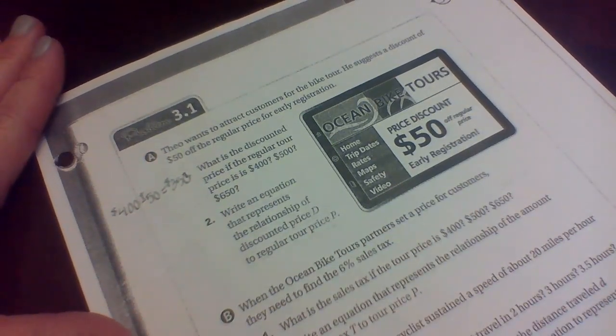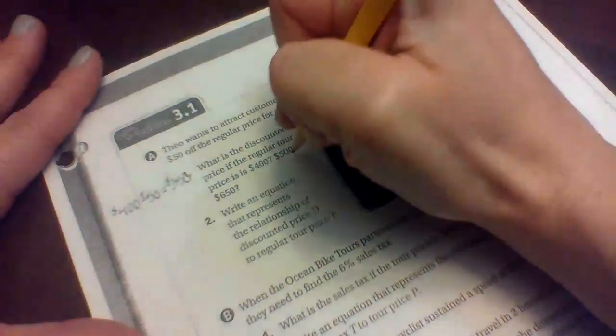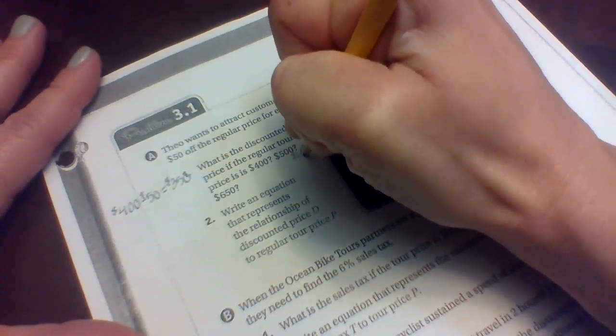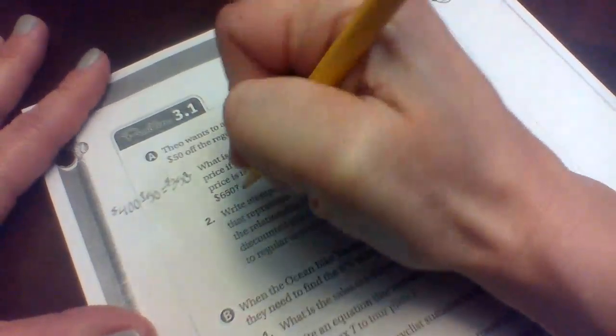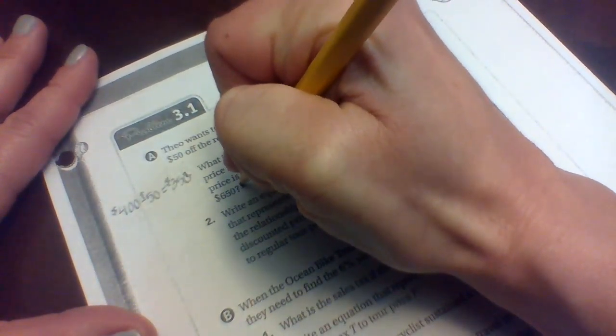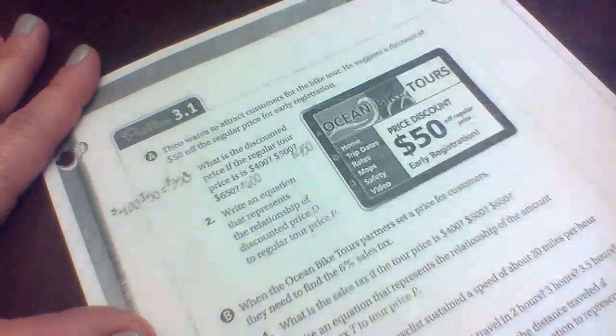And then I can do the same thing. If it's $500, I'm going to take the $50 off. I would only have to pay $450, and if it's $650, take the $50 off, I would have to pay $600.